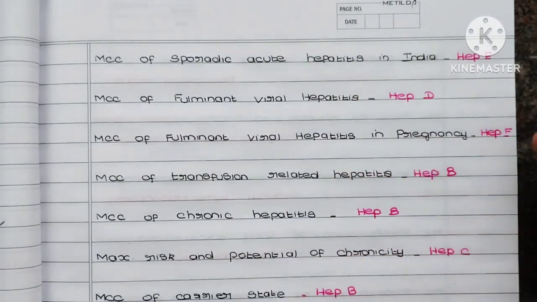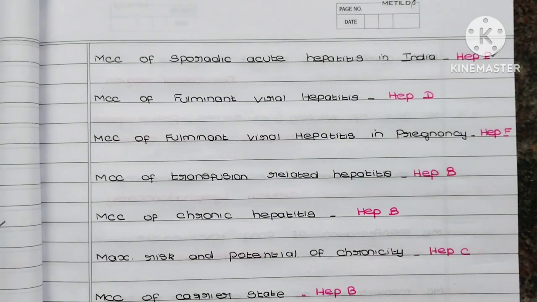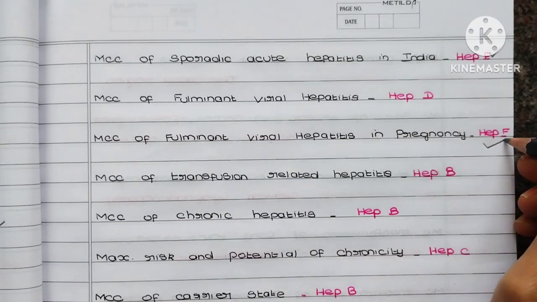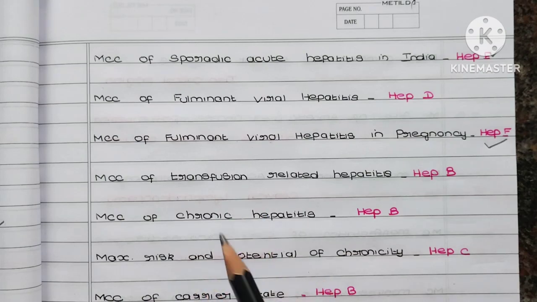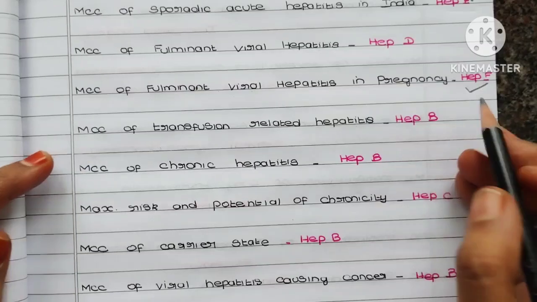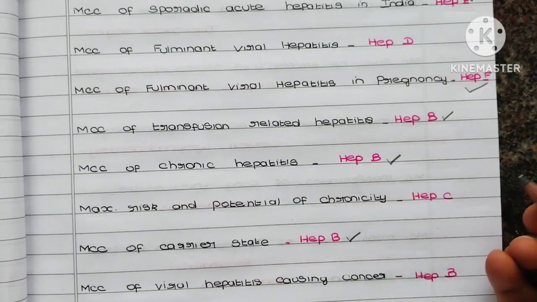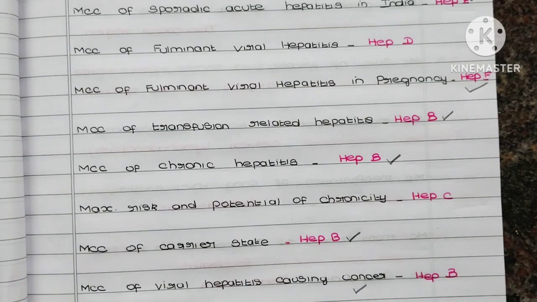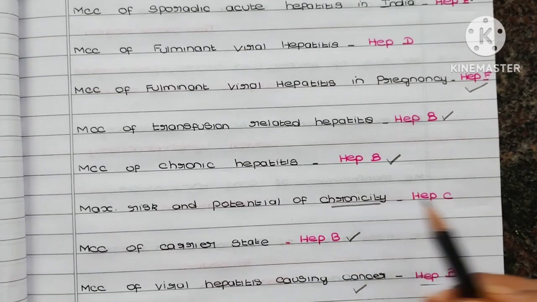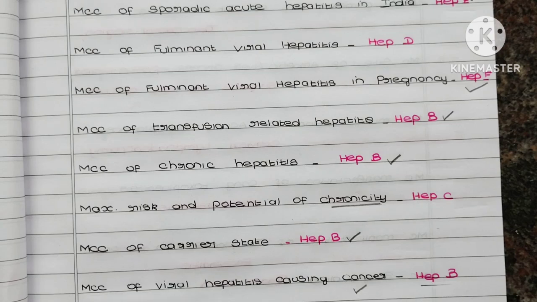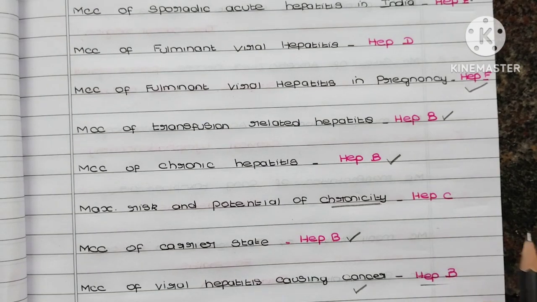Now hepatitis. Hepatitis E, and again in pregnancy it is hepatitis E. Two points: one, it is sporadic, another it is fulminant. Hepatitis B is transfusion-related, the most common cause of chronic hepatitis and carrier state, and also causes cancer. So these are for hepatitis B. Coming to C, it is only for chronicity and also causes cancer. For cancer, you want to remember B and C, that is hepatocellular carcinoma.